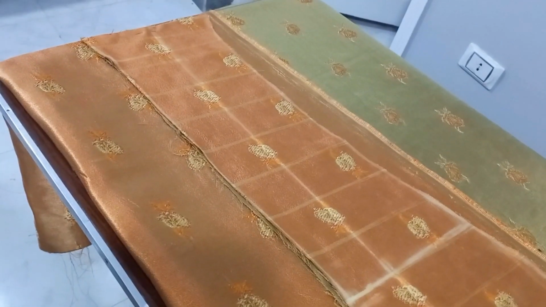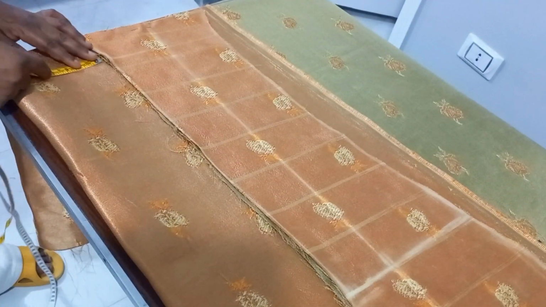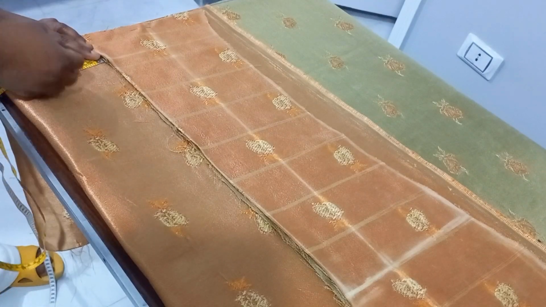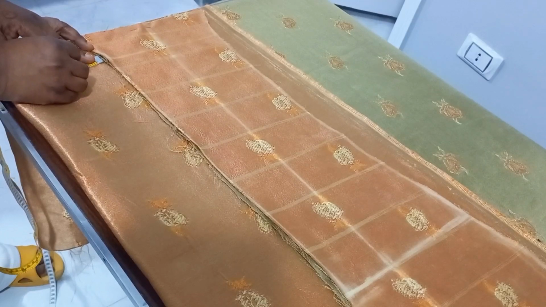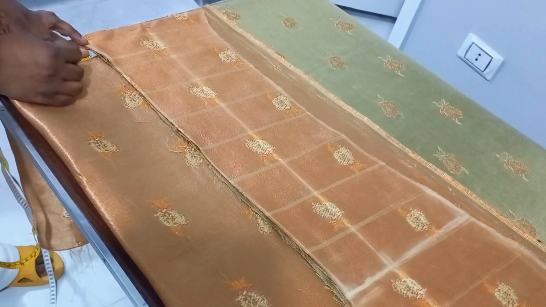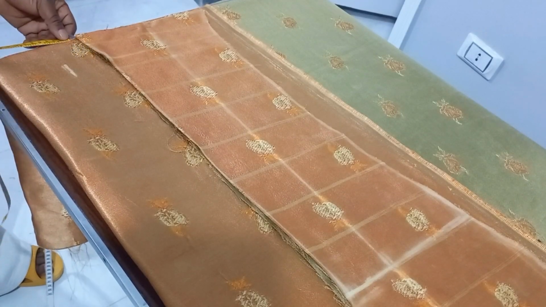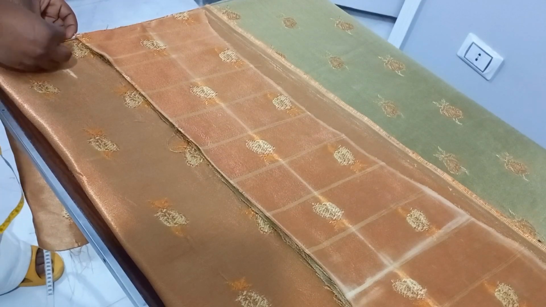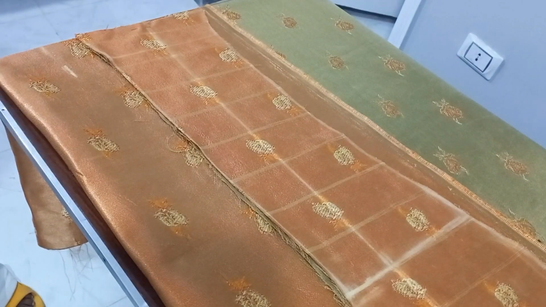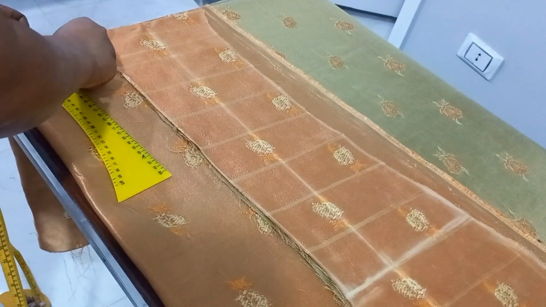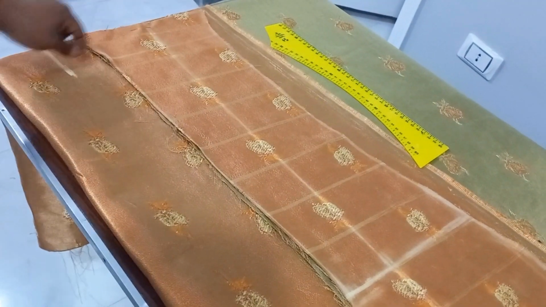And when you get to this part at the bottom, we are cutting the back right now. Cutting of the back, you come to this down part, the end side, the bottom side. You take the measurement of 2 inches. I'll be using 2 inches at that side. Can you see that? That's 2 inches here.